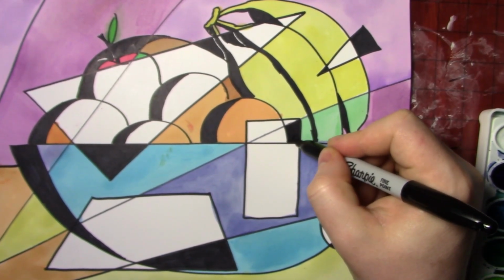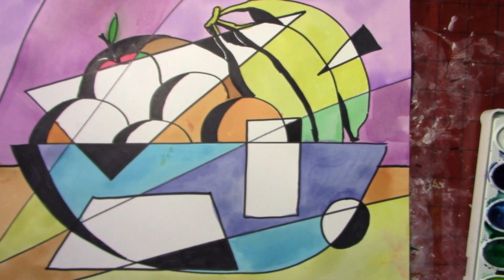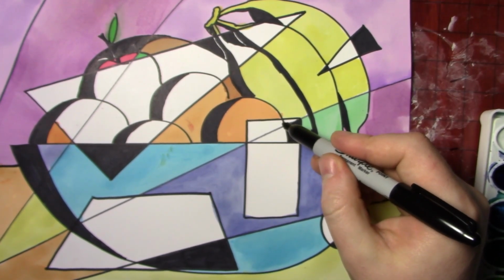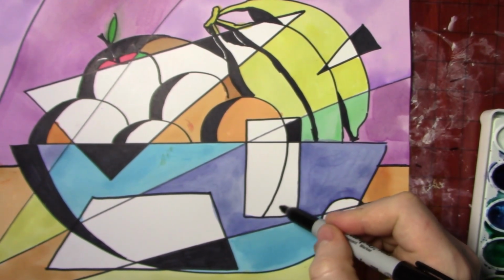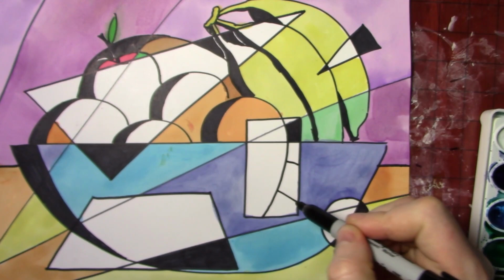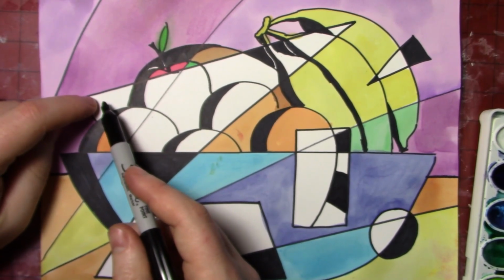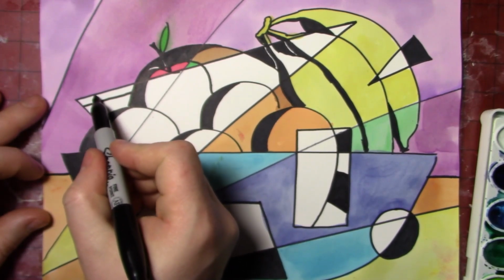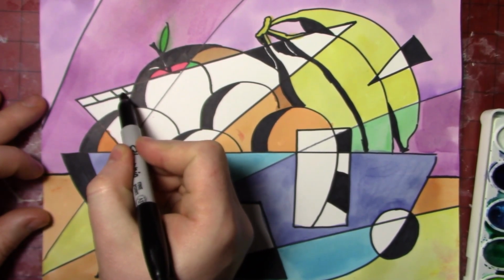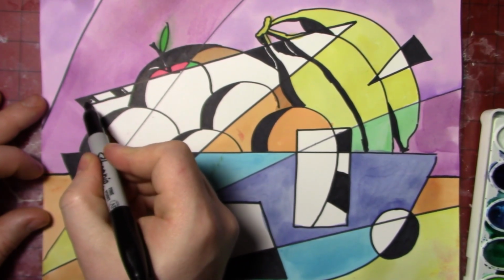I'm going to step back and look at this and see, do I need this chunk to also be darkened in? Or do I want the big chunk to be darkened in? Or do I want to do something really strange, like take this line here and carry it on, and then darken in some more sections down here? Like, I can just add more lines wherever I want, right? This is abstract. In fact, I feel like this corner of the triangle needs to be dark, but I don't want the whole thing to be dark, so I'm going to make another line in there and darken up some stuff.